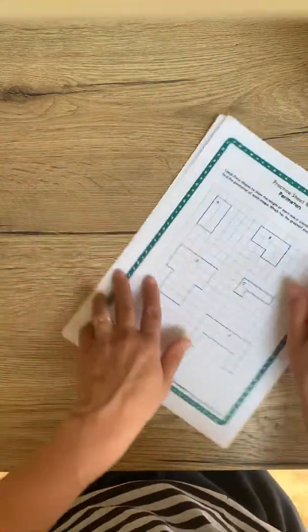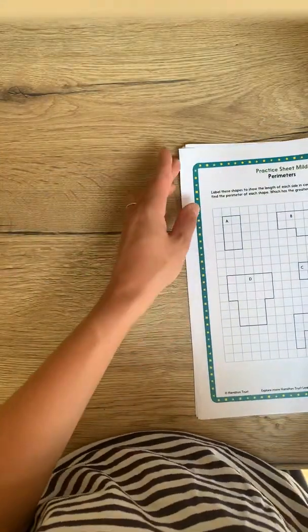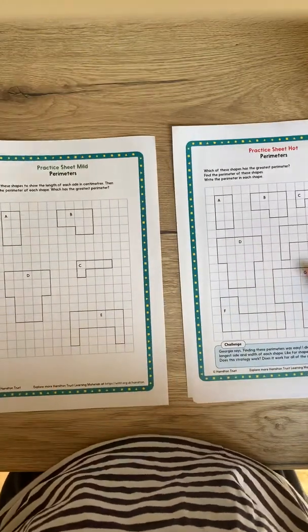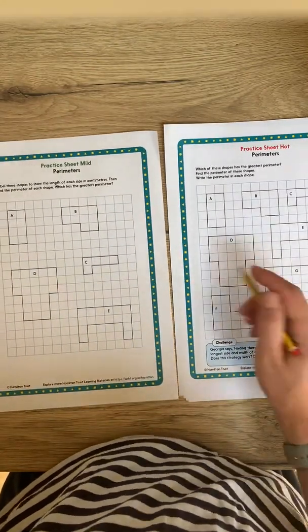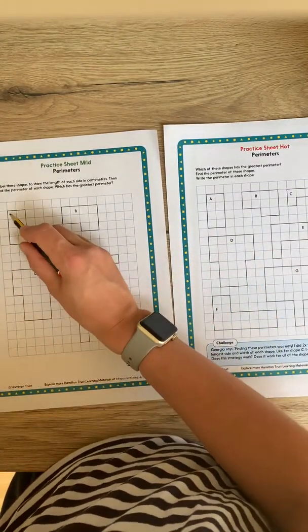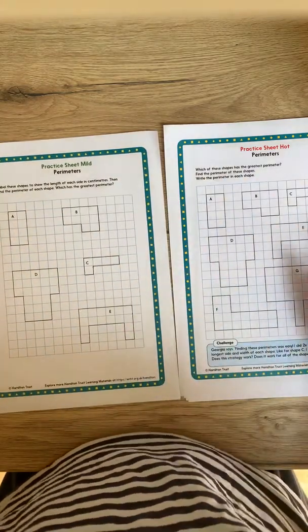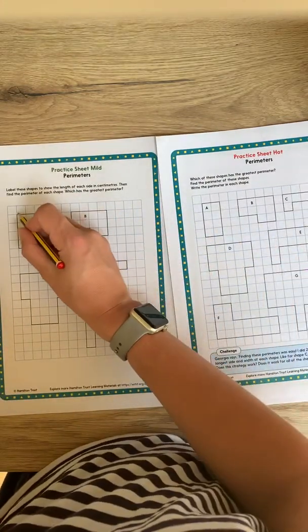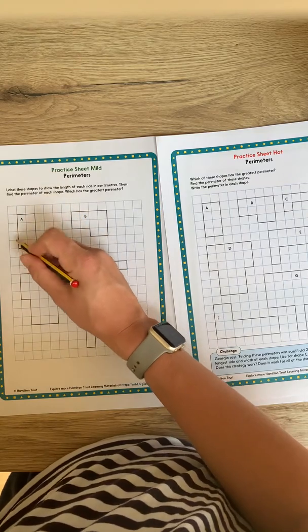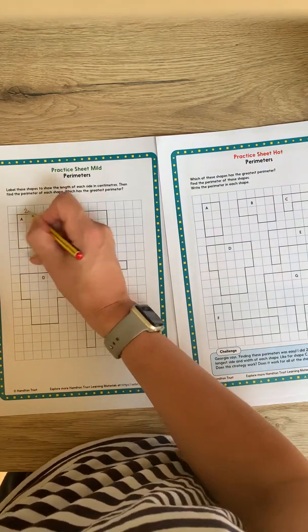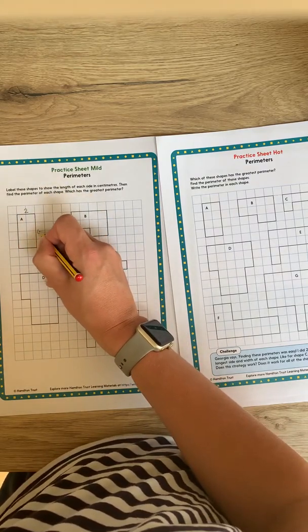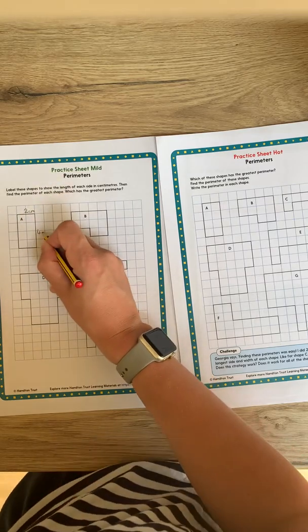So your challenge today, Prep 4, is using the practice sheets, both mild and hot. You've got some shapes. You will need to create your own Daves. Two options. You can either write down the lengths. So for example, for this one, that would be 1, 2, 3, 4. Oh, I've forgotten my centimetres, otherwise we would think it's sausages.